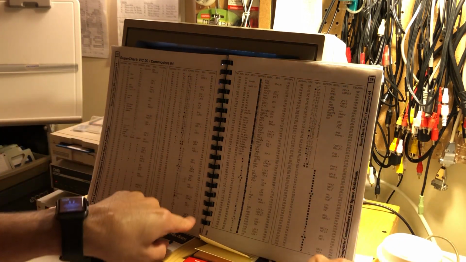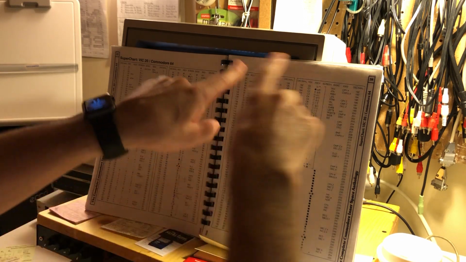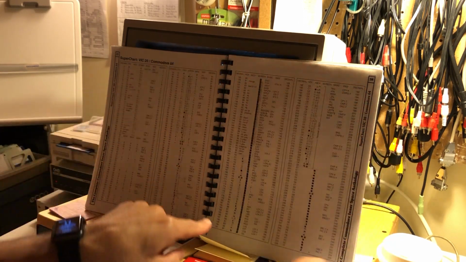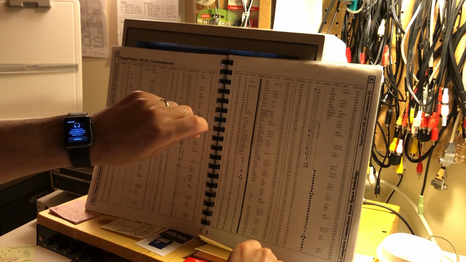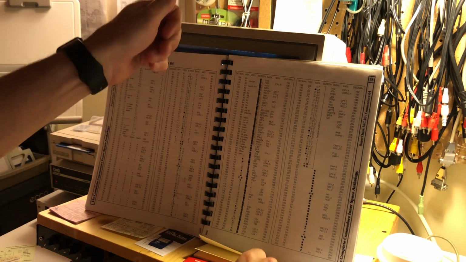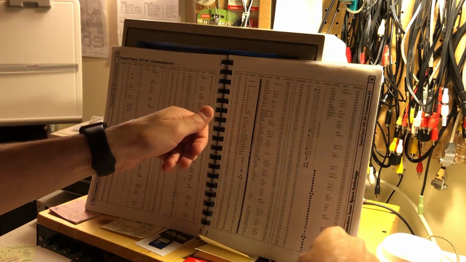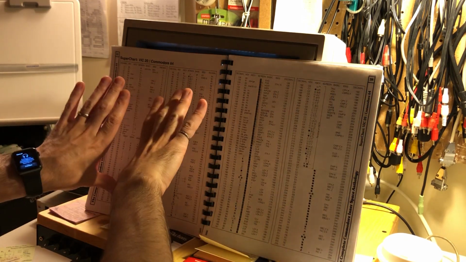These upper blocks of PETSCII all have their high bit set. Bit 7 is set for all of these. And besides bit 7 being set, they're a perfect mirror of these.